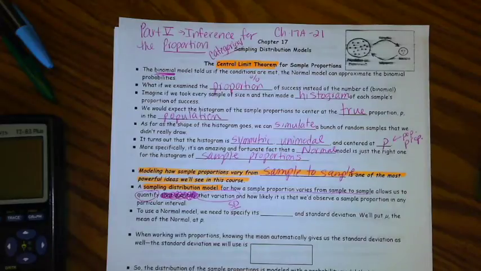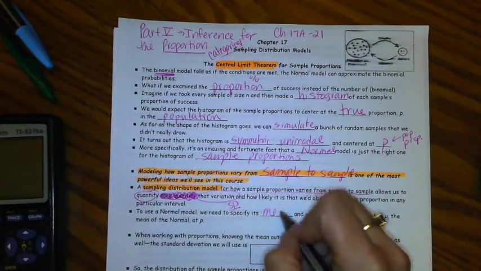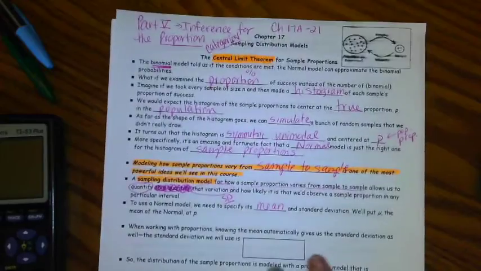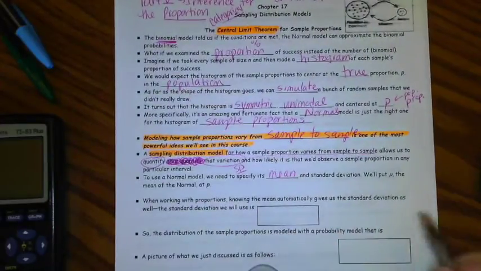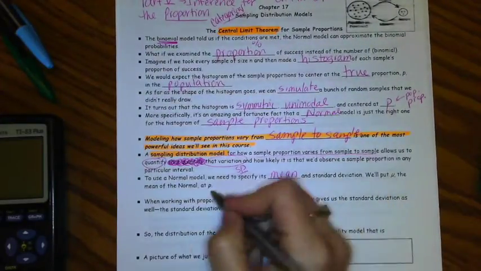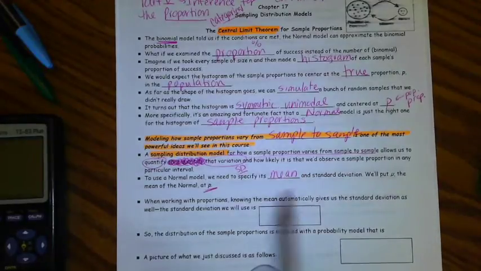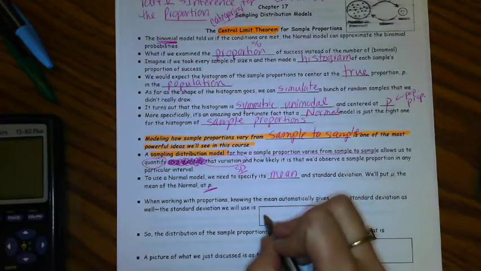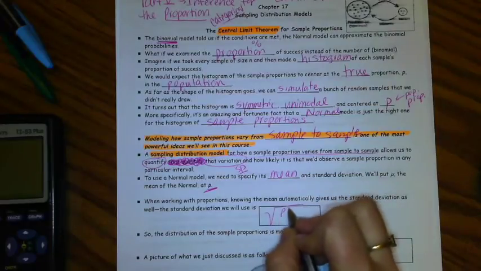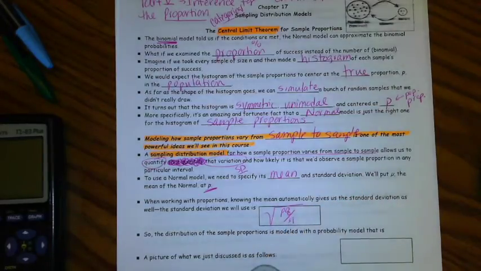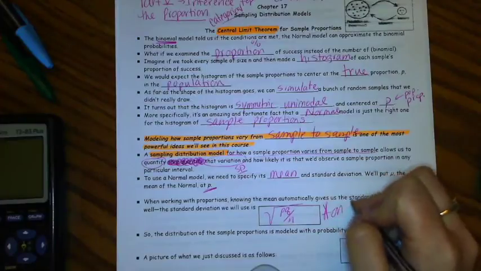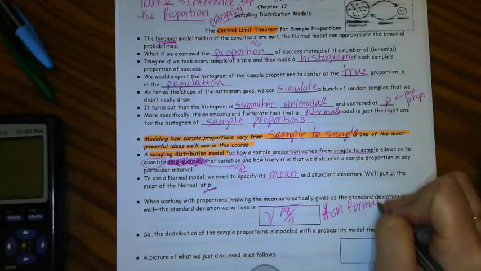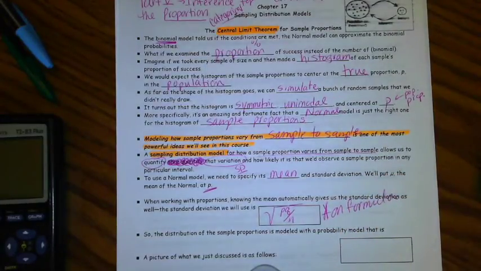To use a normal model, we need to specify its mean and its standard deviation. So we'll call mu, the mean, to be centered at P. But what standard deviation? Well, when working with proportions, knowing the mean automatically tells us the standard deviation. And the formula for this is the square root of PQ over n. And this is on your formula sheet. Locate it on the bottom right. It's also on the back side.